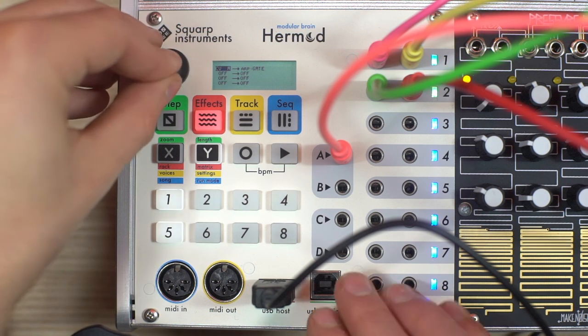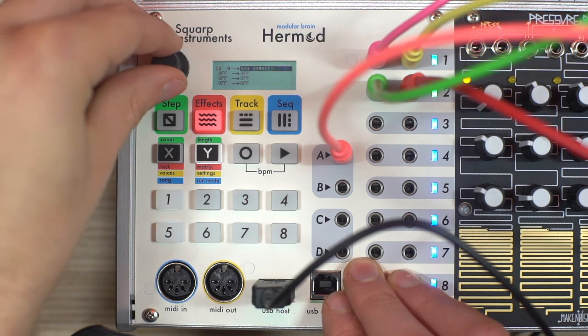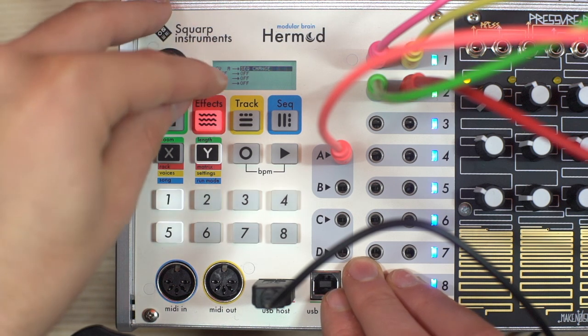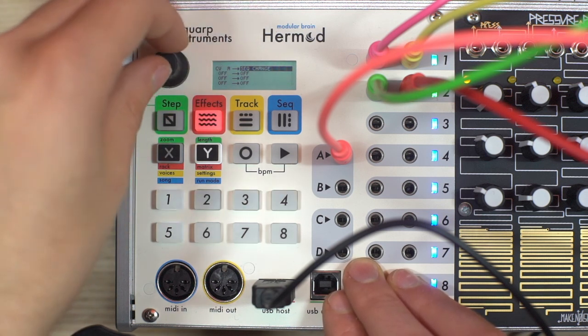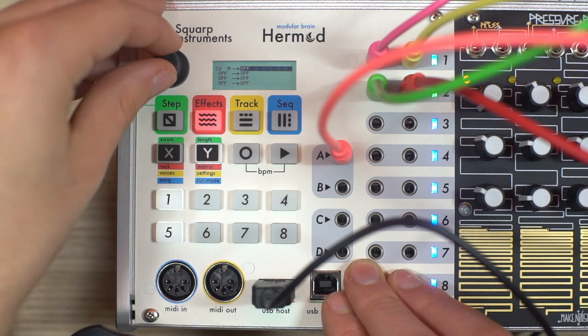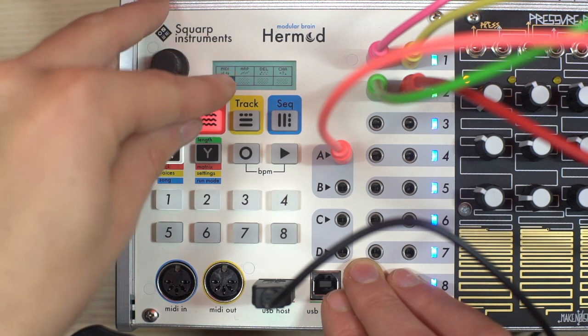And there's not only the effects, the first parameter here is sequence change. So you can use one of the CVs to change the sequence that is playing on Hermod also, and it's going to put that route in every track, obviously. So this is it for the effect.